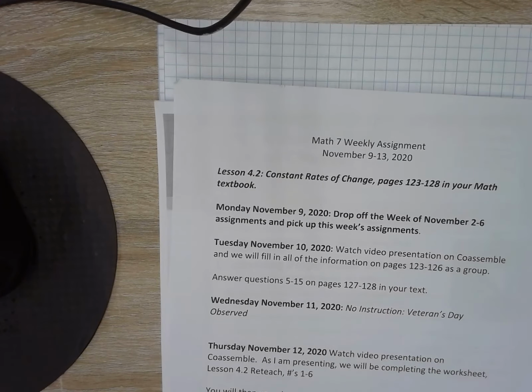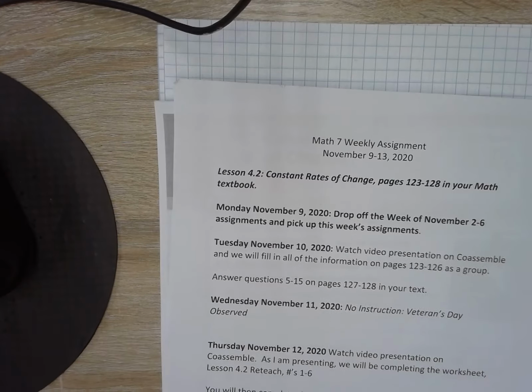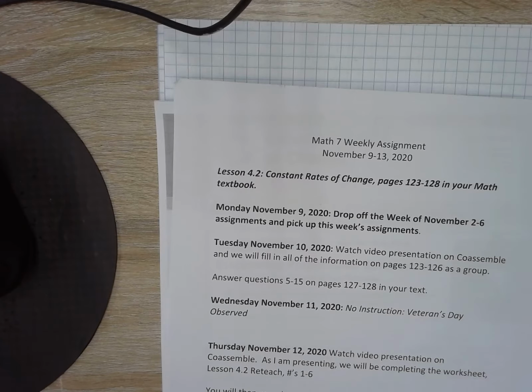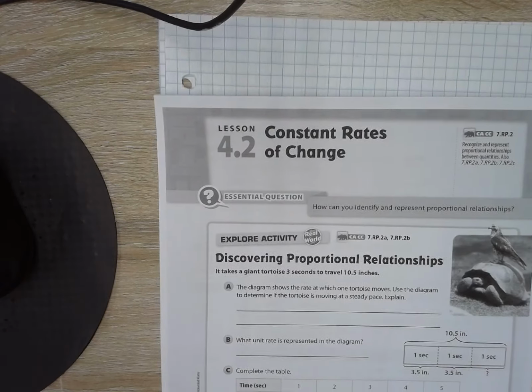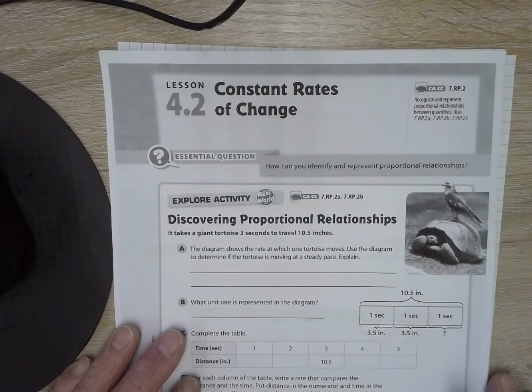Constant rates of change. Now, you'll find different rates of change. Obviously, our growth as human beings physically won't be constant. In other words, the amount that I grow depends upon a lot of factors. That's not going to be constant. So we're going to talk about things that are constant. Right now we're at page 123 in your text. If you could open to that, please.